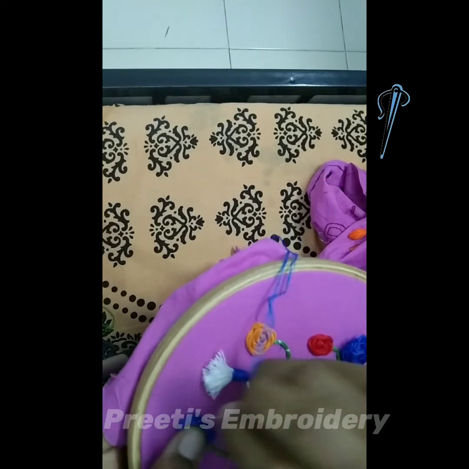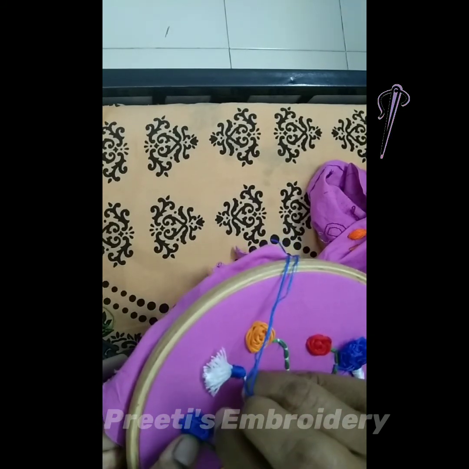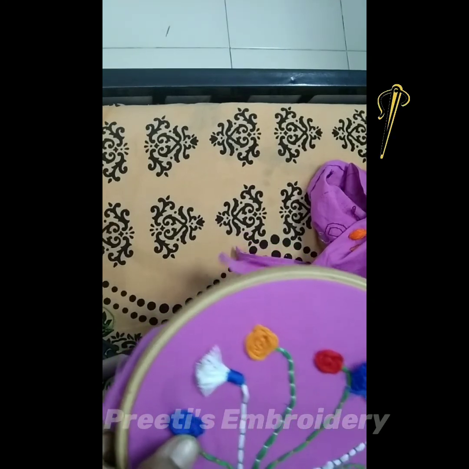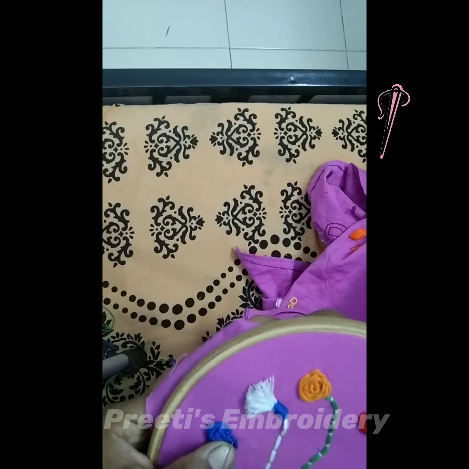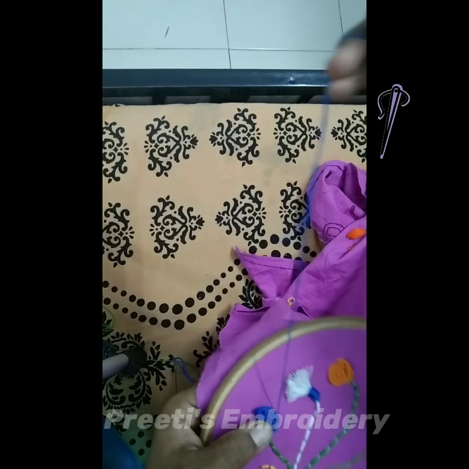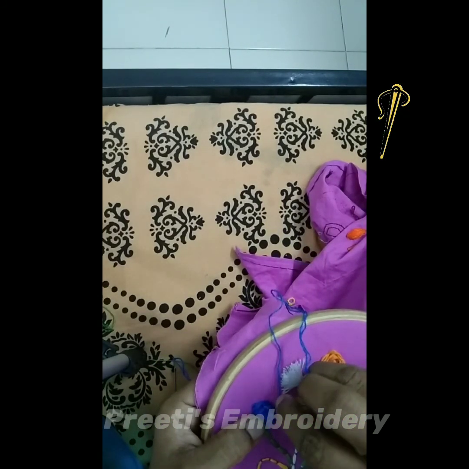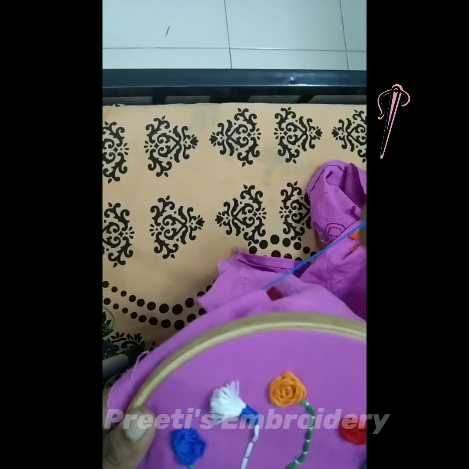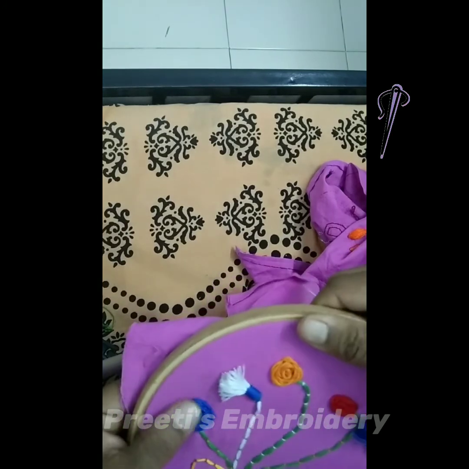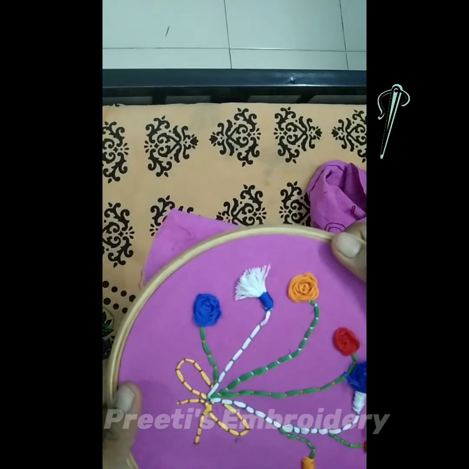We have to be very careful while doing this. The stitches get disturbed or distracted very easily. Here is my flower's last petal and I am going to lock it over here. Here is my flower ready.